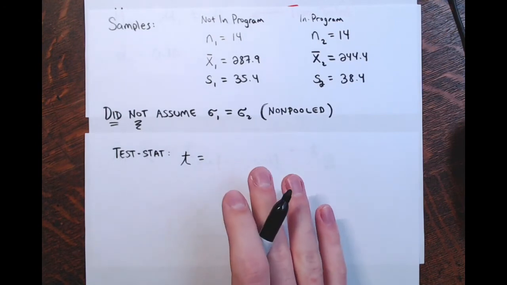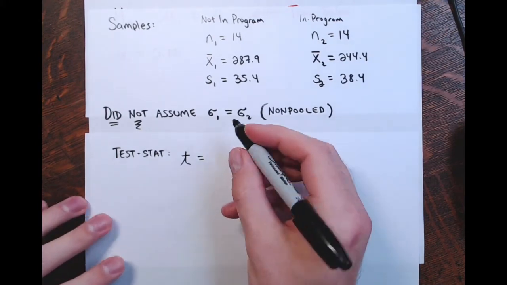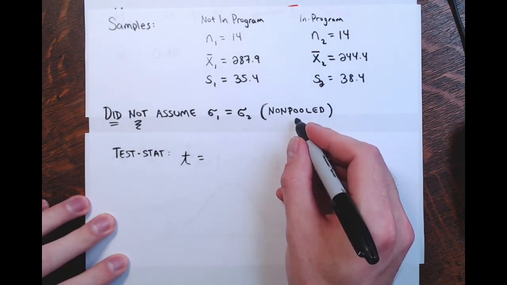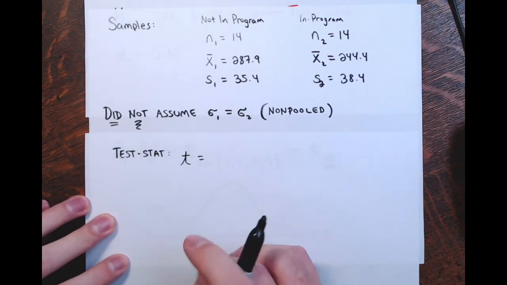Hopefully this rings a bell from a previous assignment. I'll write out the formula. Now again, this is in the non-pooled scenario. In the pooled scenario, it was a little different.